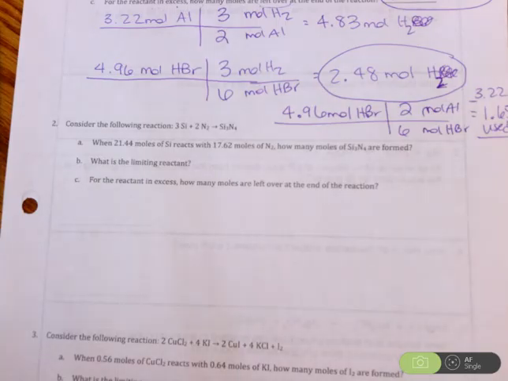Guys, so as promised, I'm going to go over the questions on this homework over limiting and excess reactants, okay? So we're going to start with number 2 because I did number 1 at the end of class today.